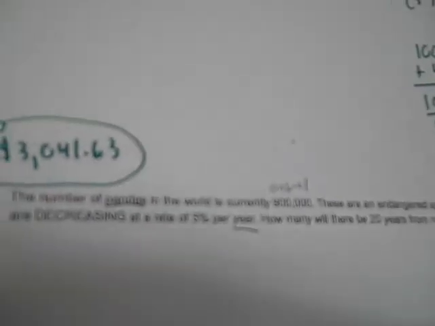Okay, and then the last one. The number of pandas in the world is currently 900,000. That's the original. These are an endangered species, and they're decreasing at a rate of 5% per year. How many will there be 20 years from now?